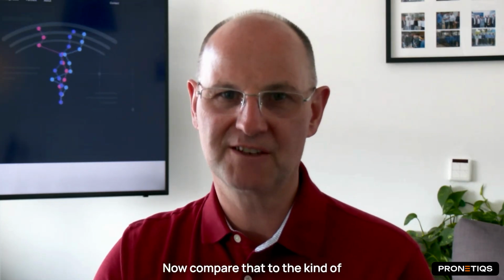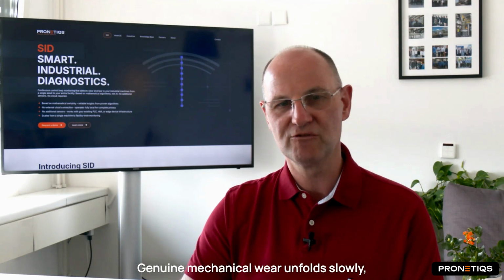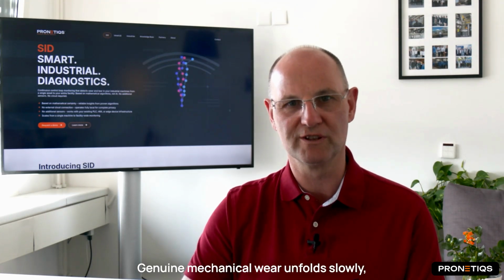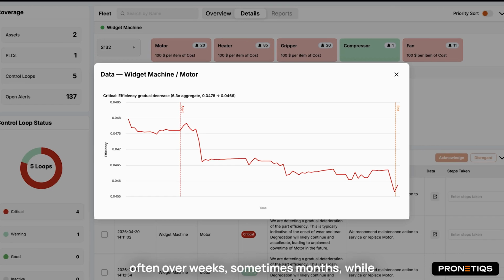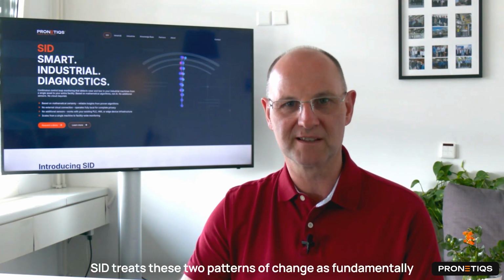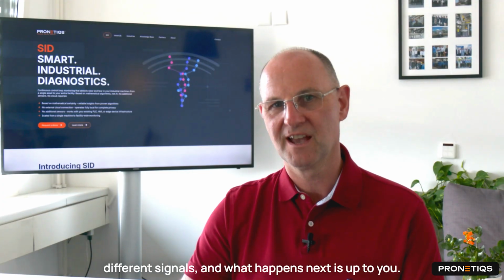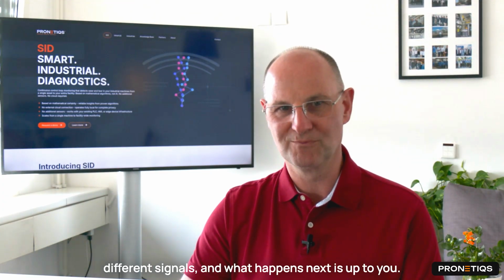Now compare that to the kind of deterioration SID is really built to catch. Genuine mechanical wear unfolds slowly, often over weeks, sometimes months, while the machine appears to be running perfectly. SID treats these two patterns of change as fundamentally different signals. And what happens next is up to you.